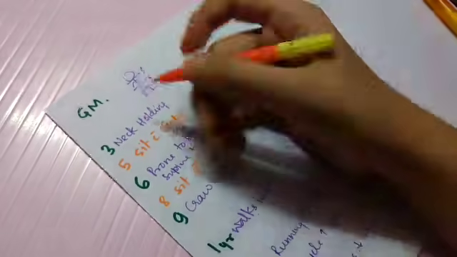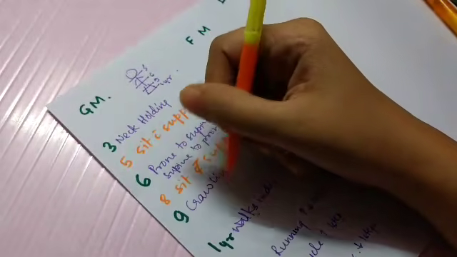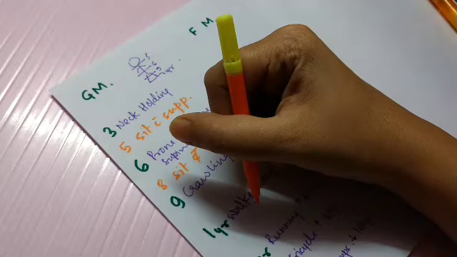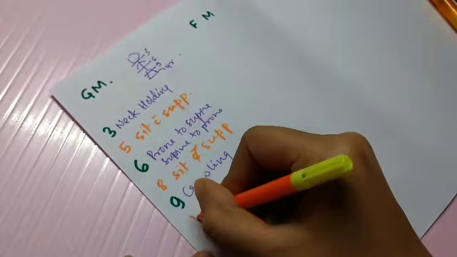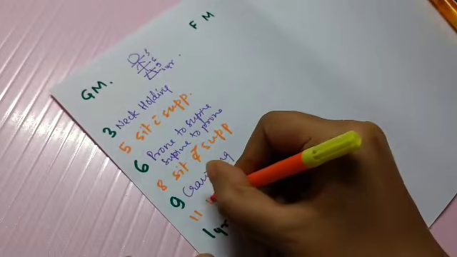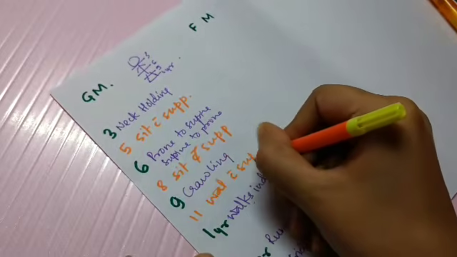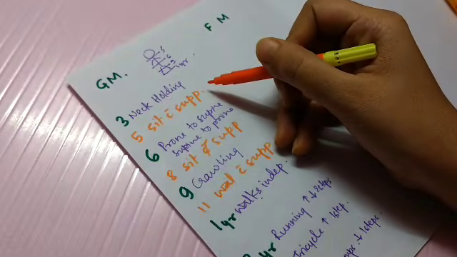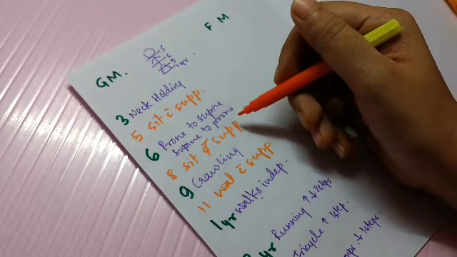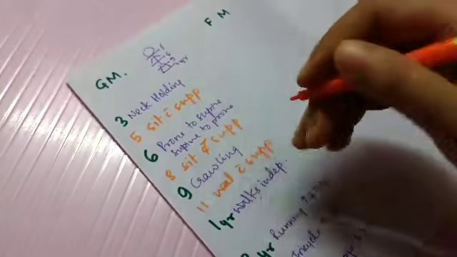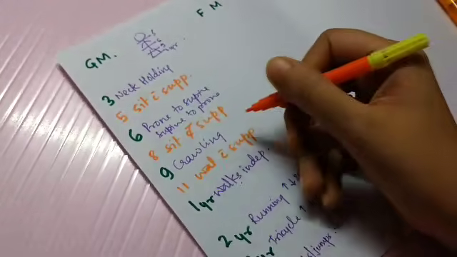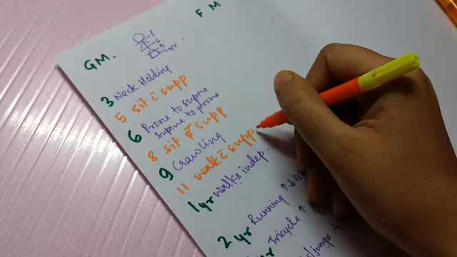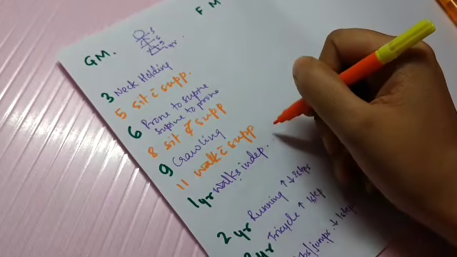So 5 is between 3 and 6, and 8 between 6 and 9, and between 9 months and 1 year there'll be 11 months where the child will walk with support. So you see, sitting with support is a less complicated activity, while sitting without support is more. So whatever is more developed, it will come later. So that's quite logical also. So even if the child will walk with support, and then it will start walking independently.